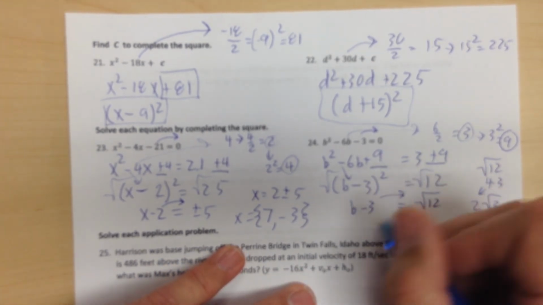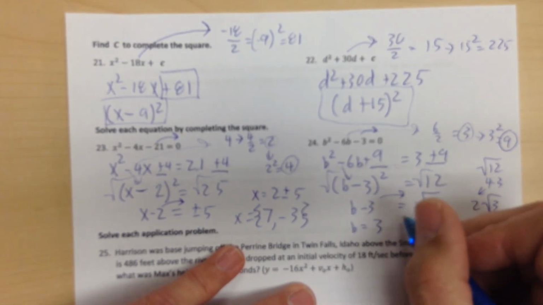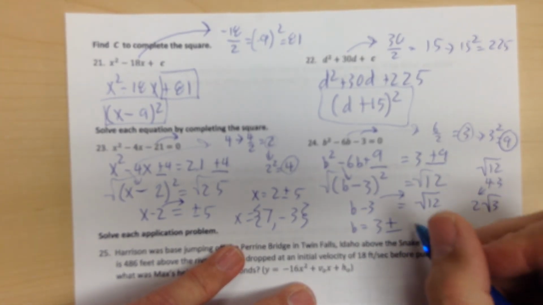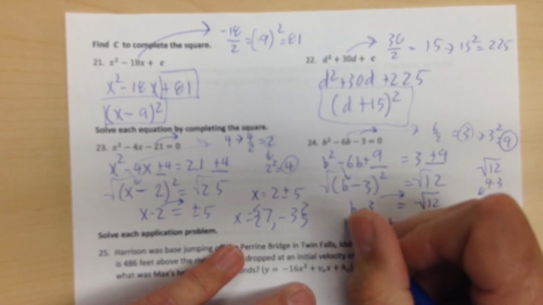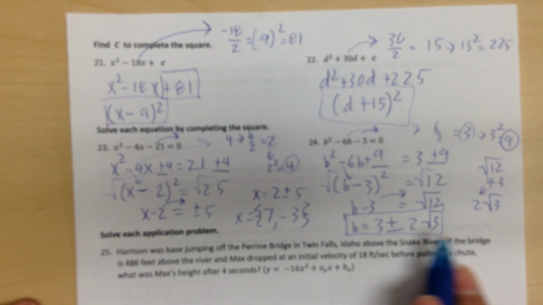And then move the 3 over. I'm going to get b equals, the opposite of minus 3 is plus 3, plus or minus 2 square root of 3. This right here is the exact answer. These are your 2 roots. You wouldn't make these decimals.